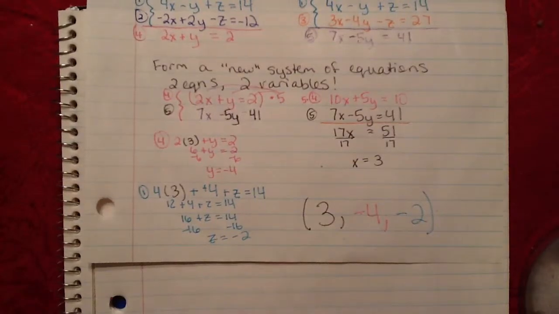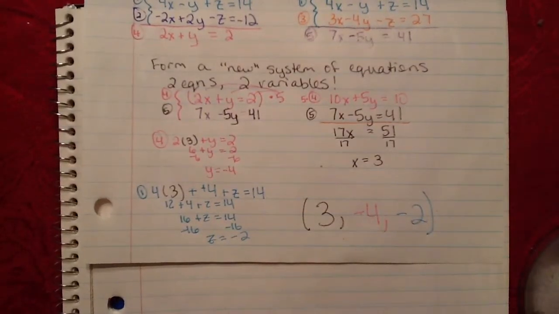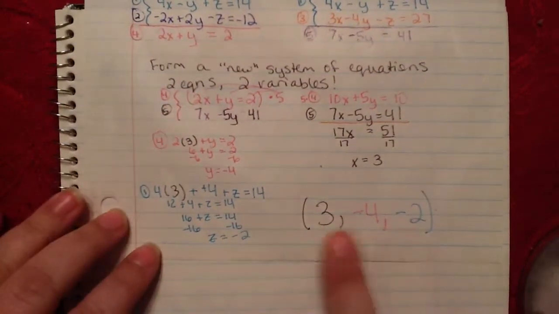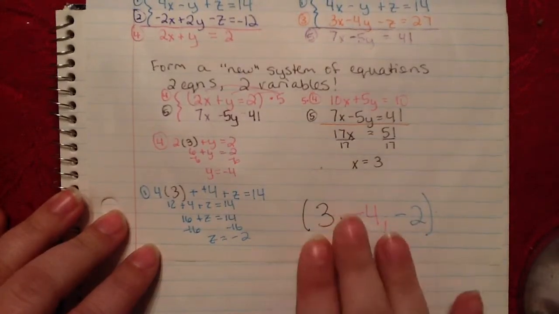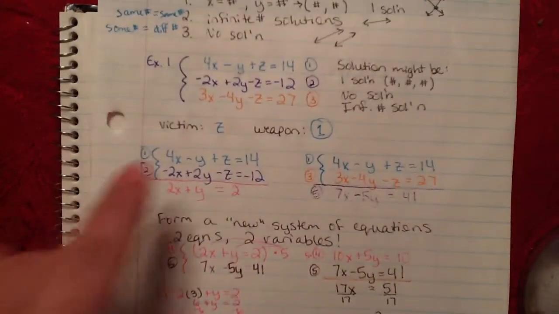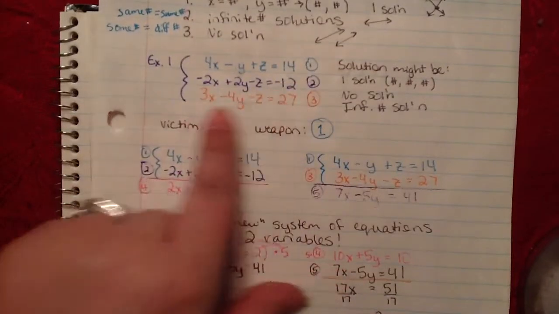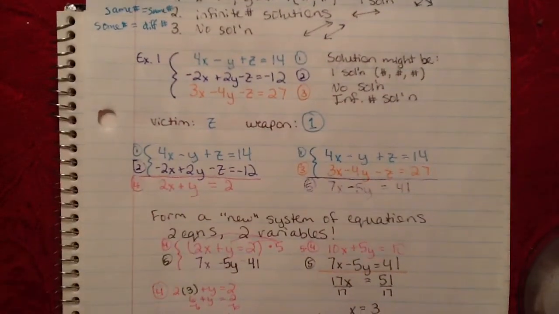Alright, ladies and gentlemen, that last video, the timing threw me off just a little bit. I only had like 3 seconds left, and I forgot to mention that anytime you get a solution, 3, -4, -2 is our solution, we have to check that in our equations. So all you need to do is grab your calculator.